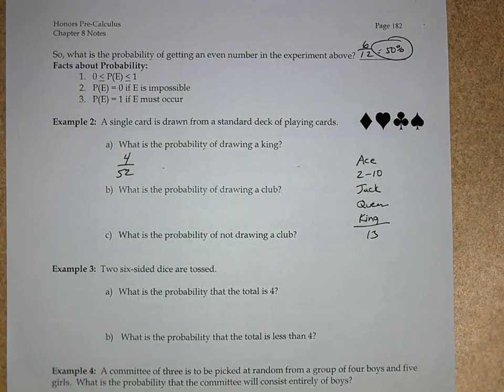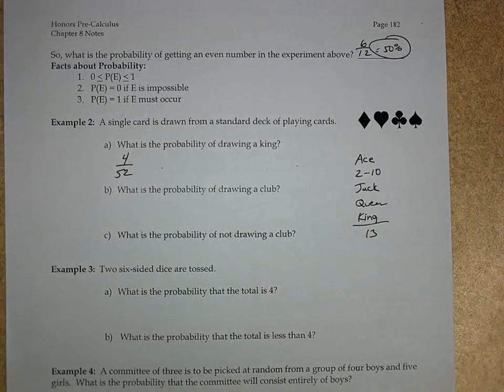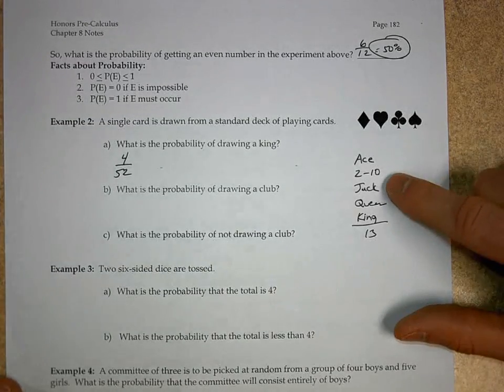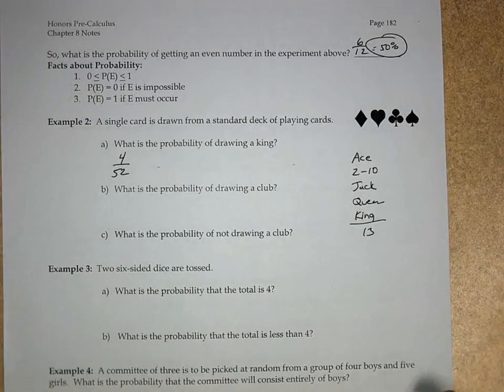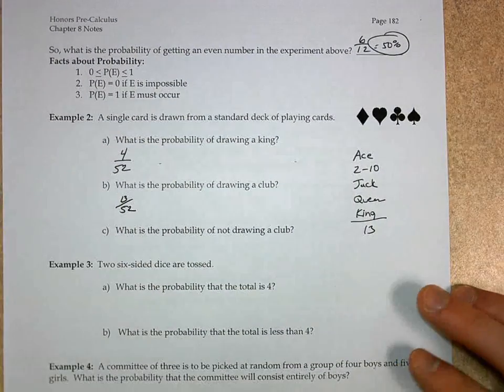What is the probability of drawing a club? This clover is the thing that's the club. So we've got 13 different options of that because we've got an ace, the 2 through 10, the jack, the queen, the king of the clubs. So that's going to be 13 out of 52.